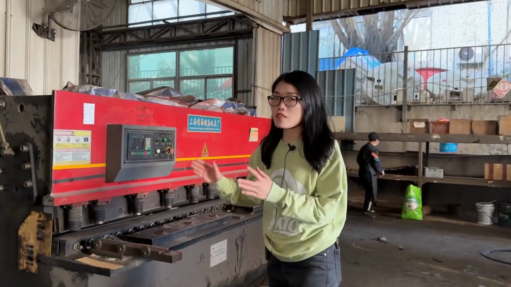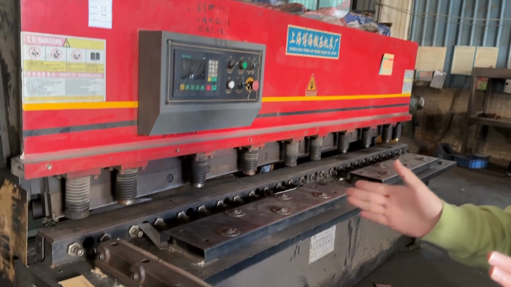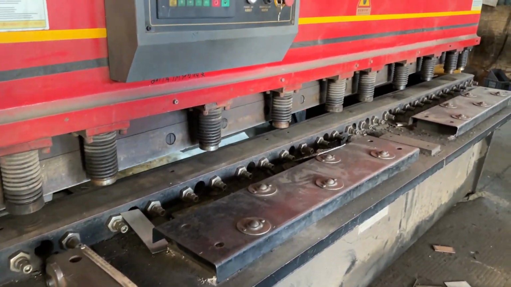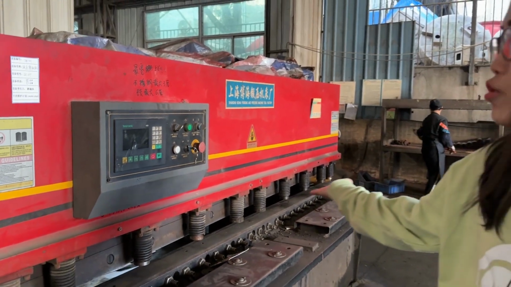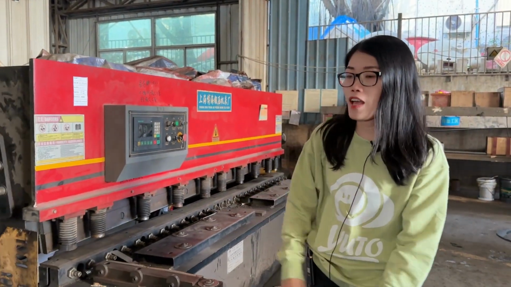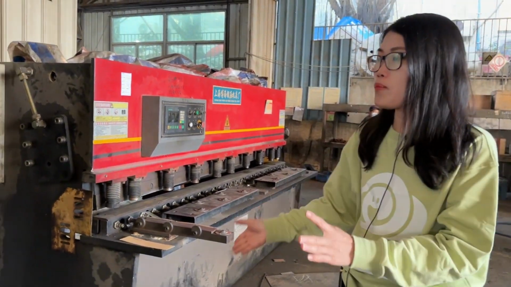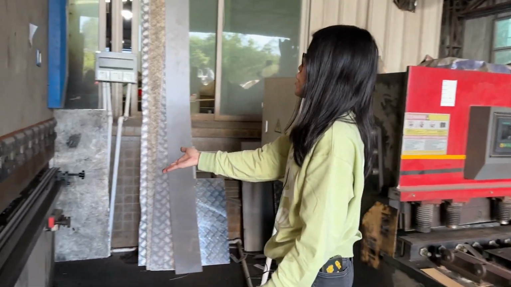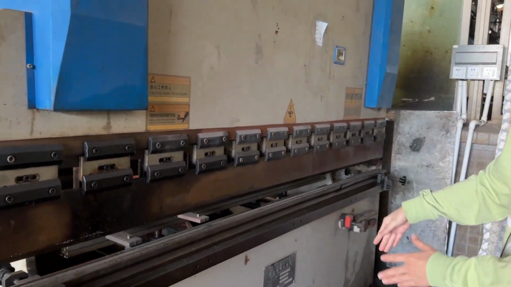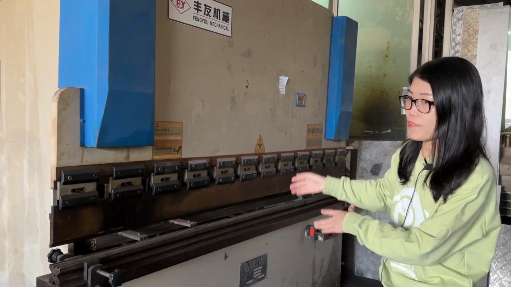Okay, that's all. Now let me introduce you to the first step of production of the raw material. First is cutting the material. Some materials, such as plate material, use this machine to cut it to a certain shape. After cutting, we go to the bending machine to bend it to the second shape. After bending, some material needs holes drilled, so we go to the drilling machine.